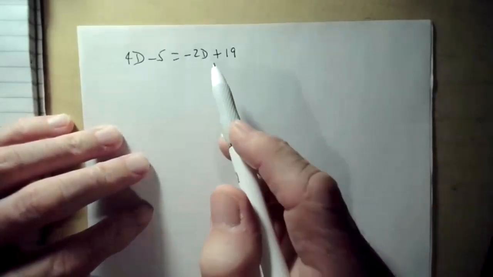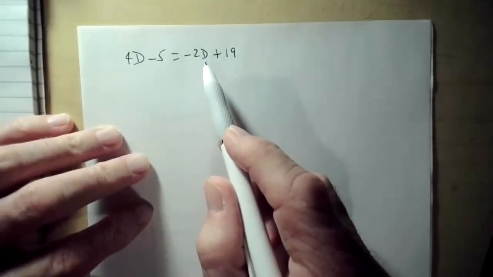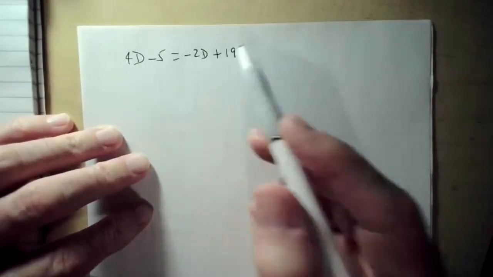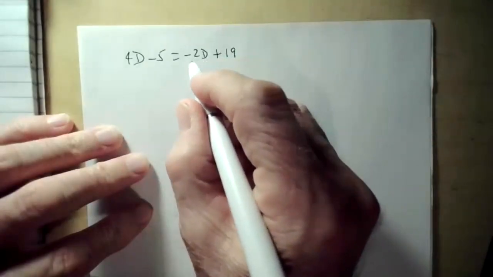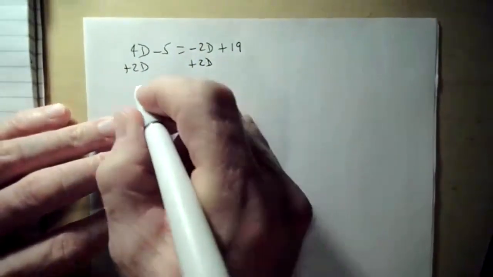Okay. Again, the first thing we want to do is move the variables, move the letters. How do we get rid of a negative 2D? Plus 2D.